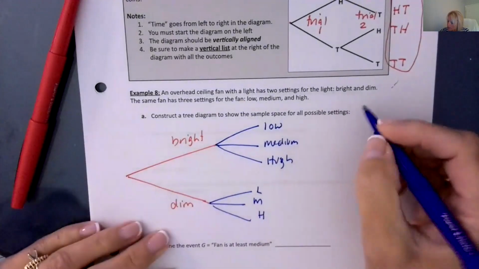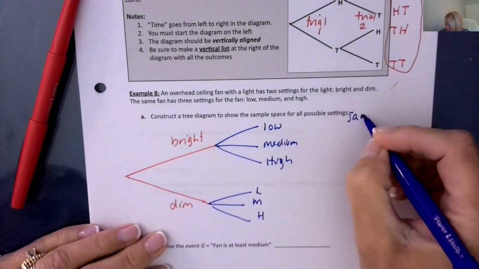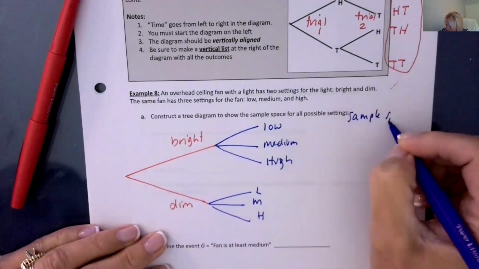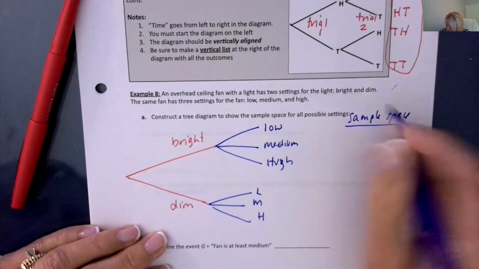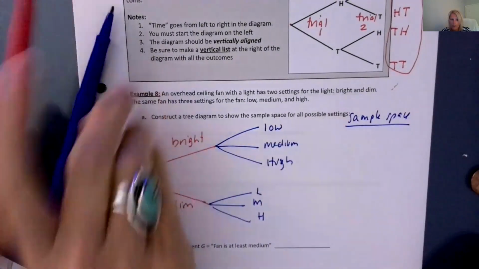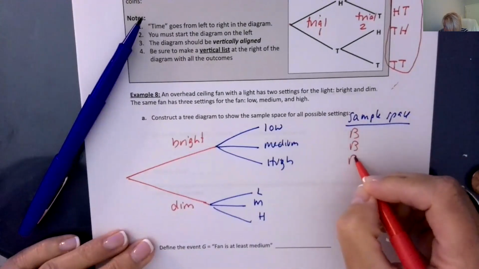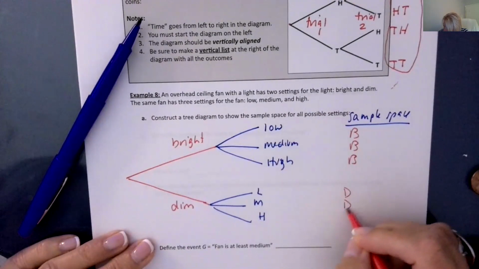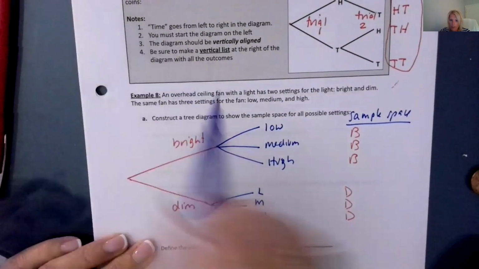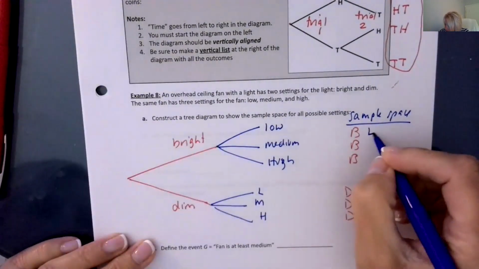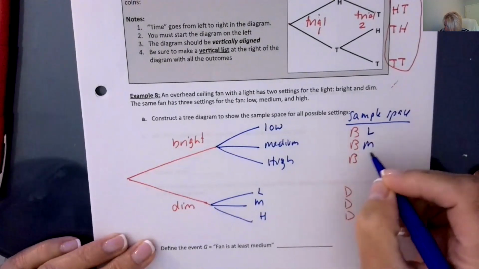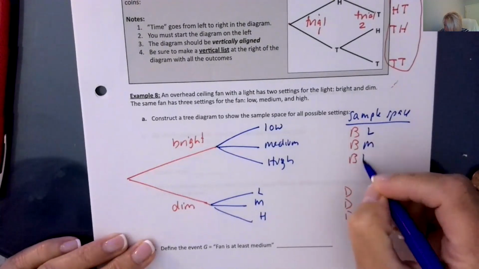So our final sample space is basically all of the combinations of the 2 settings. So we could have bright and low, bright and medium, bright and high.